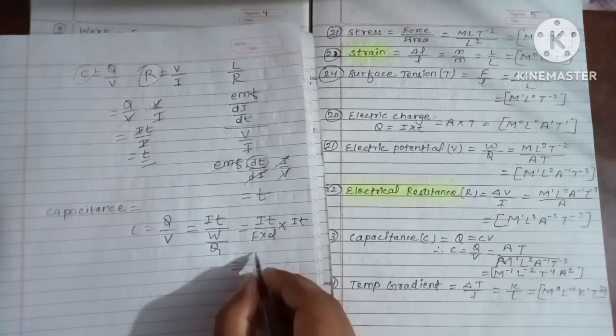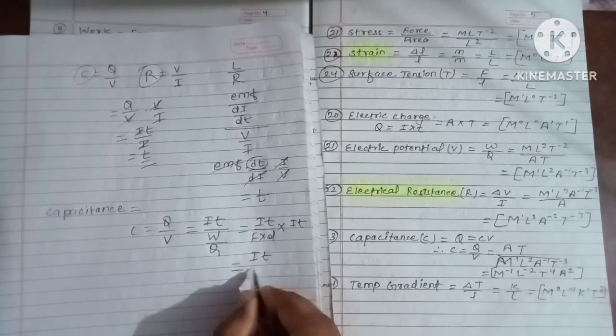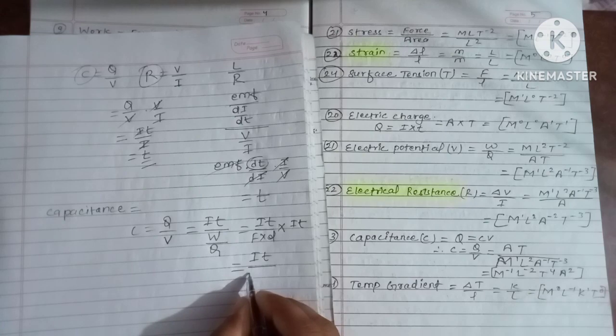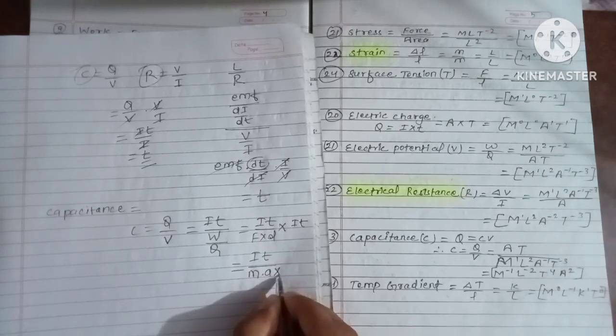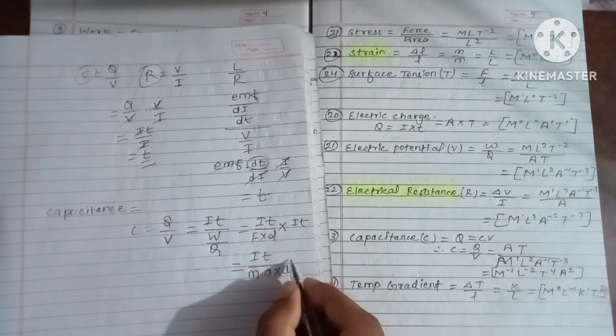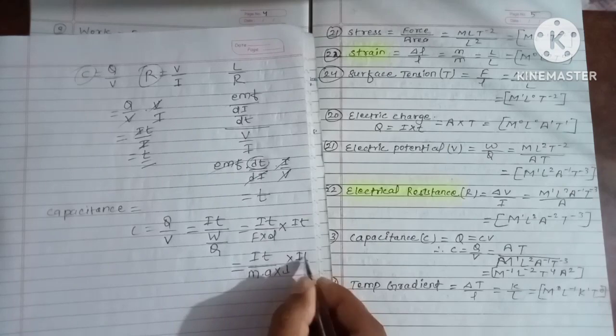Now I had told you to remember the dimensional formula of force. It will come into use here. Force is mass into acceleration, into displacement, into IT.